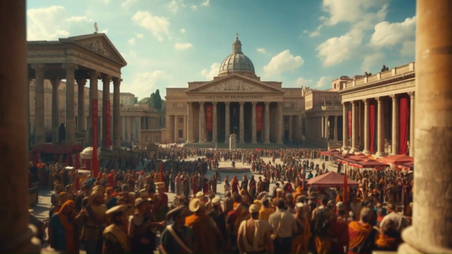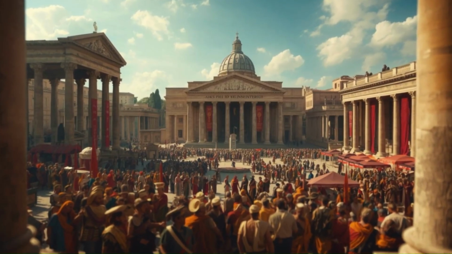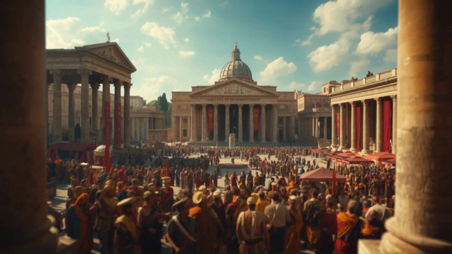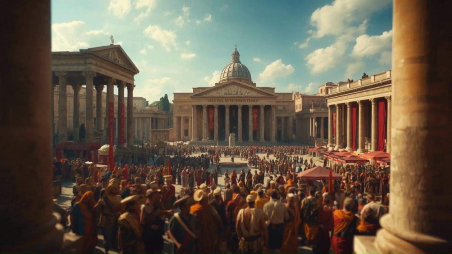However, a common framework for life had also emerged thanks to the spread of Roman law, administrative order, and cultural customs. This framework made Rome not only a military power, but also a social system that endured for a long time. In Roman society, the day began before sunrise for most people. Craftsmen, merchants, and laborers in particular were at their workplaces in the early morning hours.